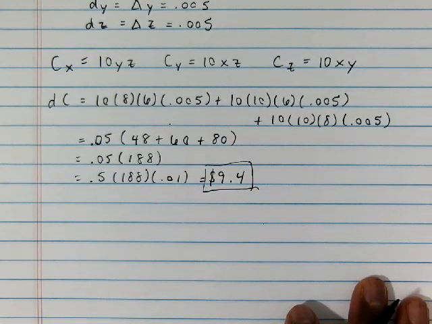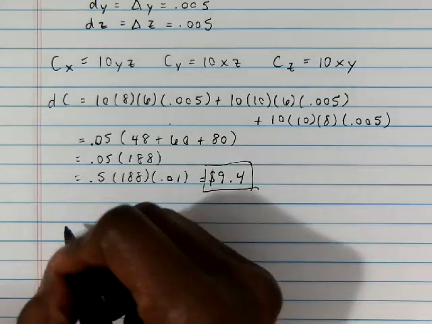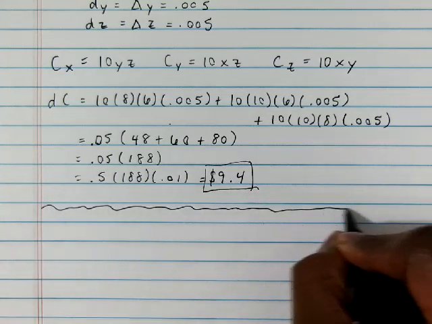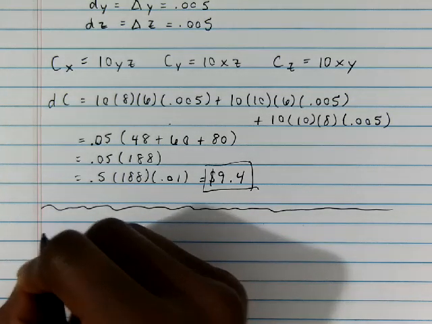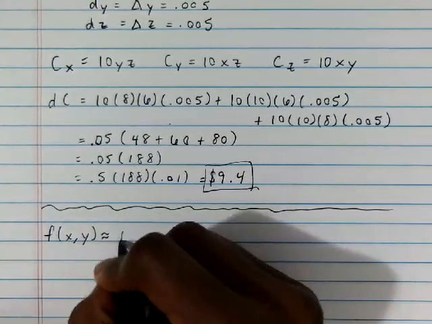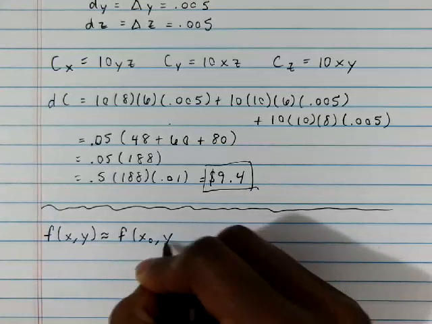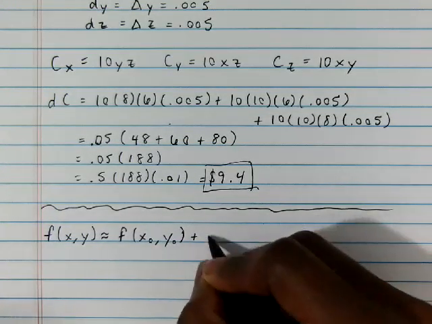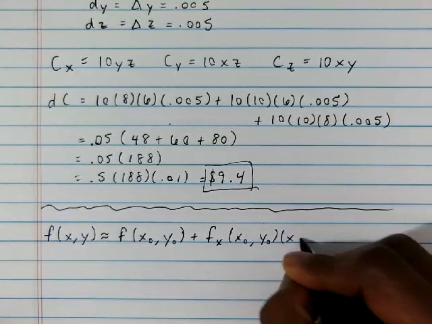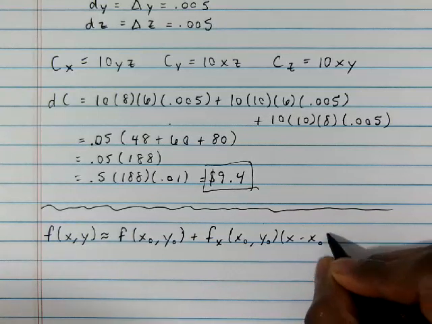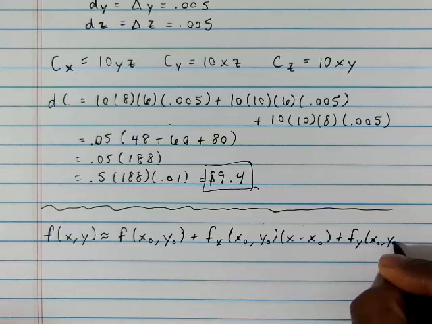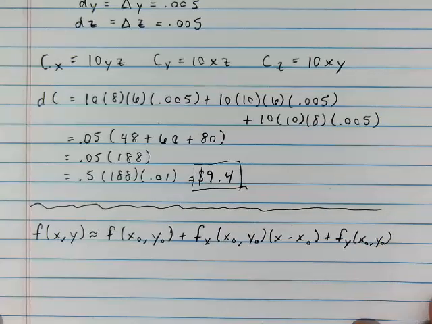So one thing I didn't make mention of, but notice that the differential formula is the same as the tangent plane approximation formula. It's just that we move a portion to the left-hand side. So this is separate from this problem. If you have your tangent plane approximation formula, f of x y is approximately f of x naught y naught plus f sub x at x naught y naught times x minus x naught plus f sub y at x naught y naught times y minus y naught.